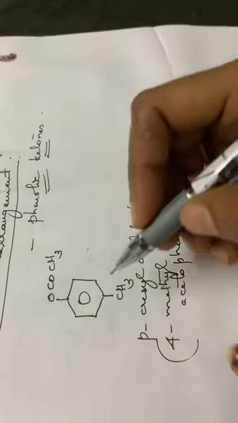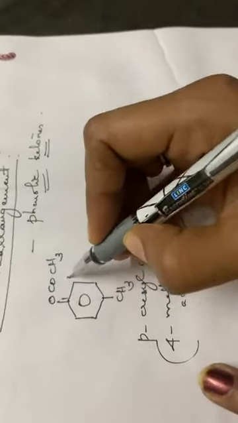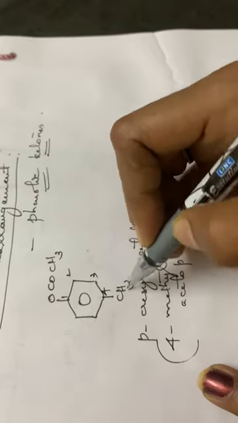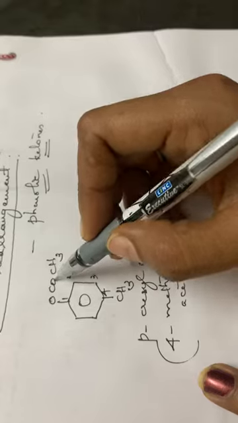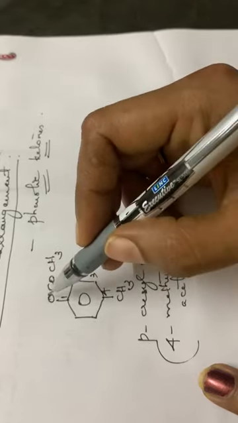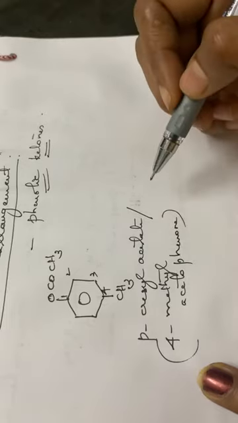4-methyl acetophenone. See, fourth, this is 1, 2, 3, 4. At the fourth position, a methyl group is there. Then this is the aceto group, CH3CO aceto group, then phenone, the C6H5CO group. So this is 4-methyl acetophenone.